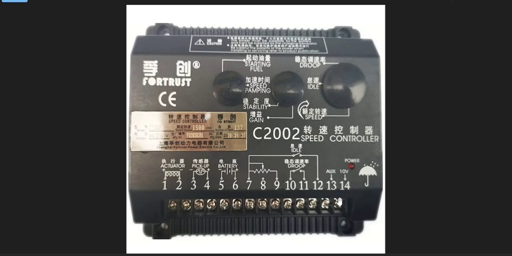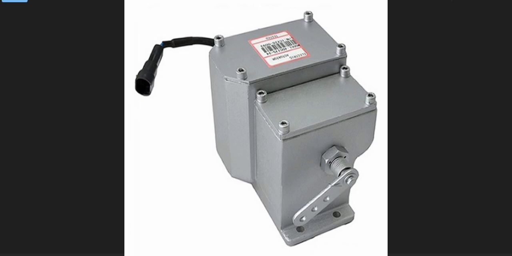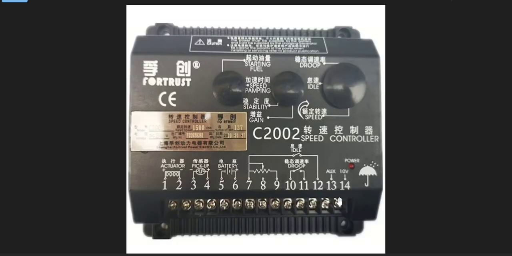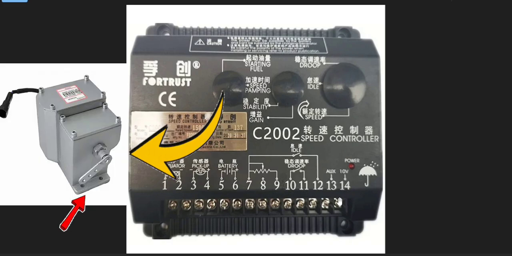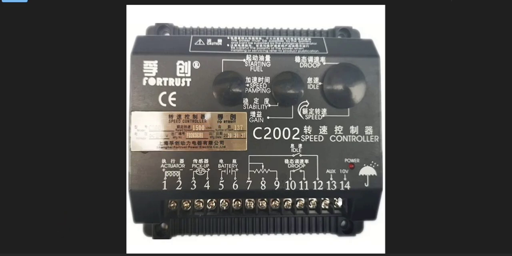This is the speed controller that controls the fuel governor actuator. The actuator rack monitors the engine speed and gives feedback to the actuator, and the actuator goes back and forth and controls the engine speed to the desired speed.